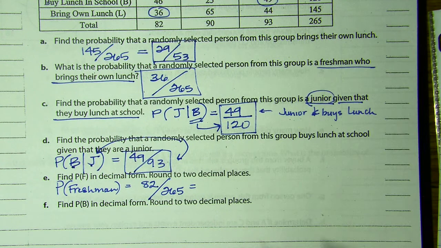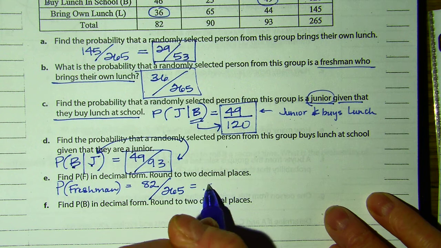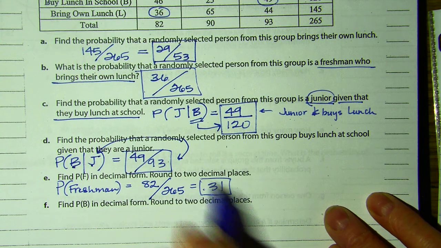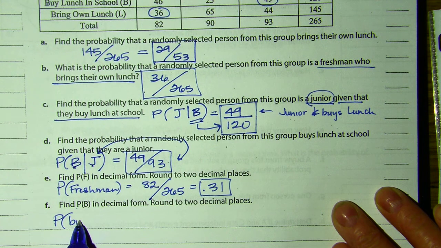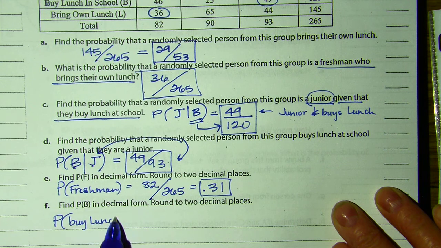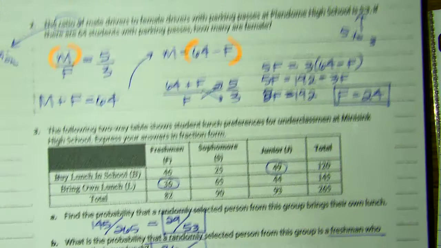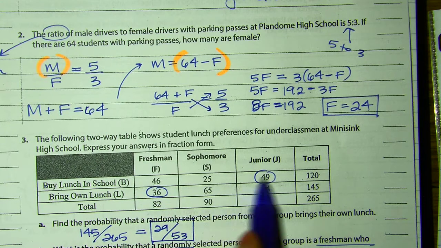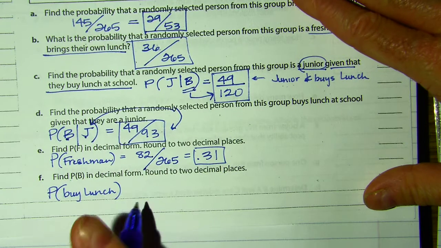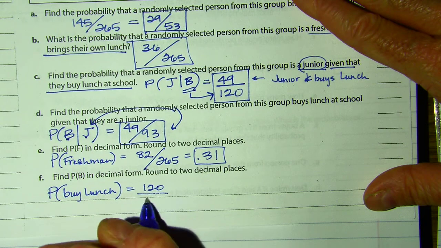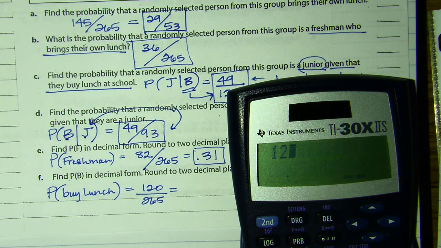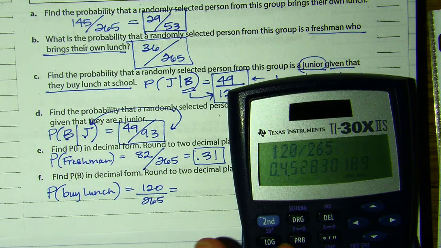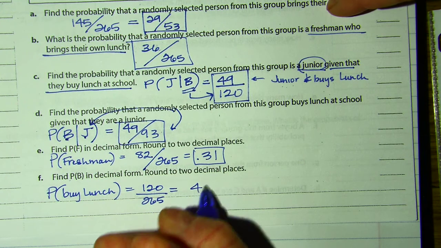It did say 2 decimal places, so 0.31. Next, find the probability of B. If you look above, that's people who buy lunch. So if I go up above, people that buy lunch is 120 out of 265. To make it into a decimal, you enter it in your calculator. 120 divided by 265, and I get 0.45.